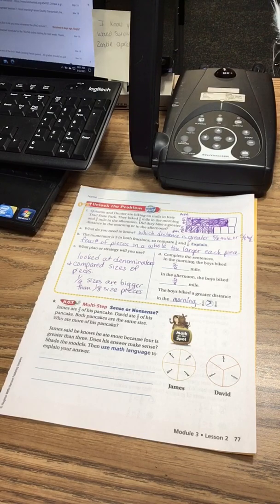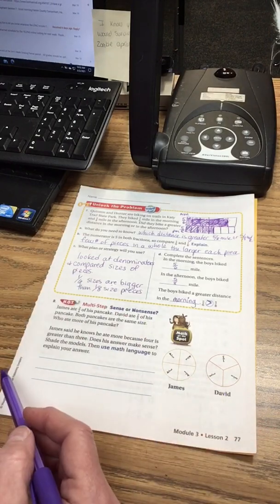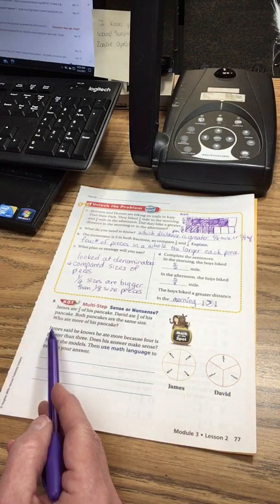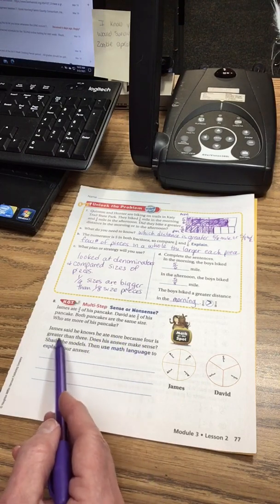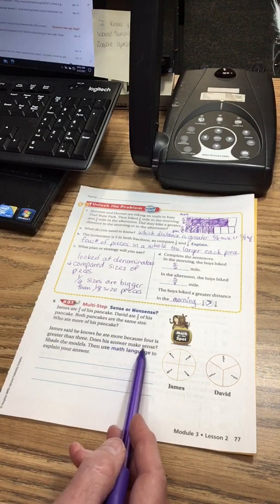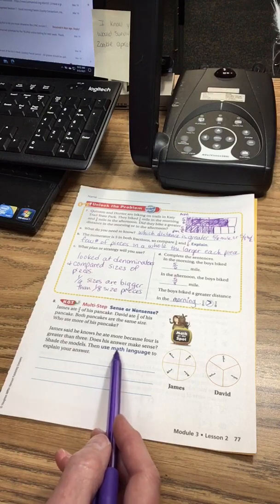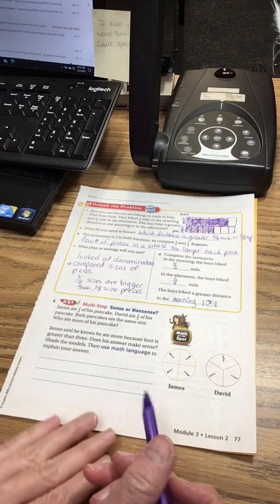Okay, here's your last question. Number 8. It says, James ate 2/4 of his pancake. David ate 2/3 of his pancake. Both pancakes are the same size. Who ate more of his pancake? Okay, so they drew it out here, 1/4 and 1/3. It says, James says that he knows he ate more because 4 is greater than 3. Does his answer make sense? Shade the models, then use math language to explain your answer.